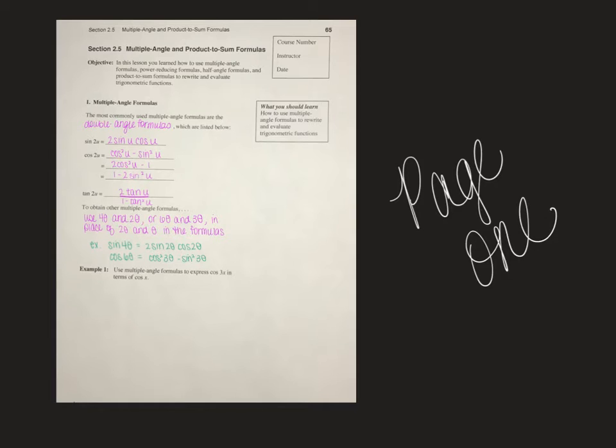That brings us to our first example here, and there's a big dilemma. They're asking us to simplify cosine of 3x just in terms of cosine, and the real problem is that 3x is not an even number. That's not really a double angle. So this is where you need to be able to determine what other trig identities you can use. So let's start with cosine of 3x.